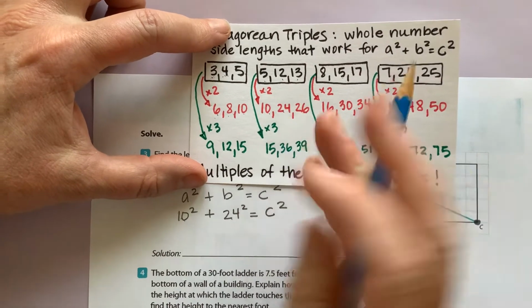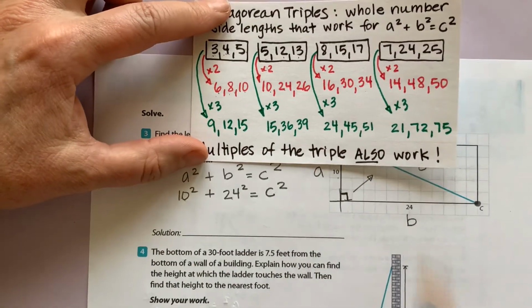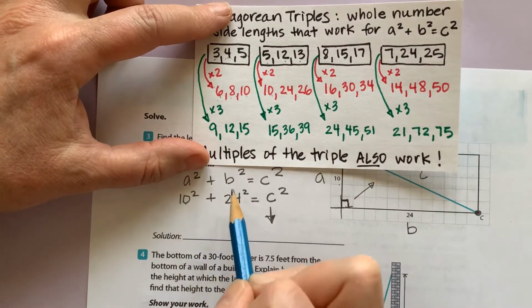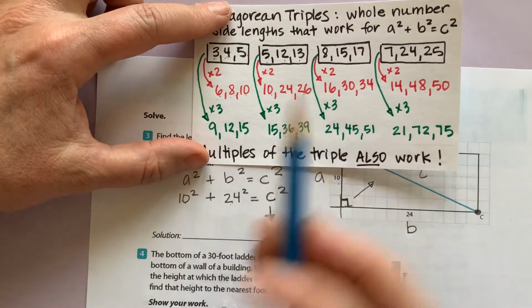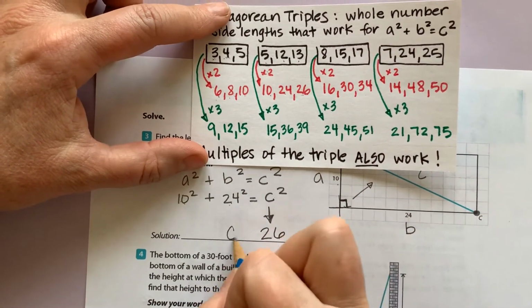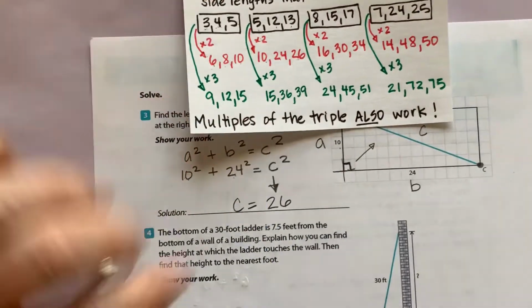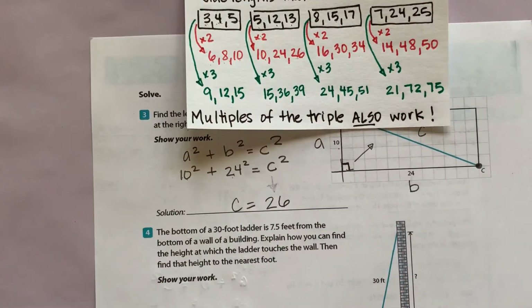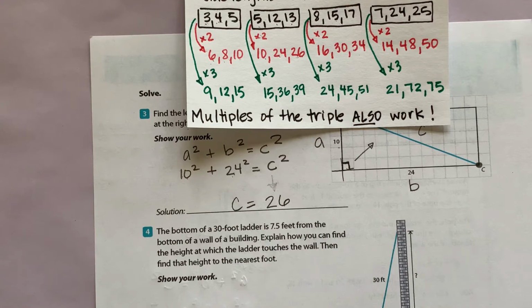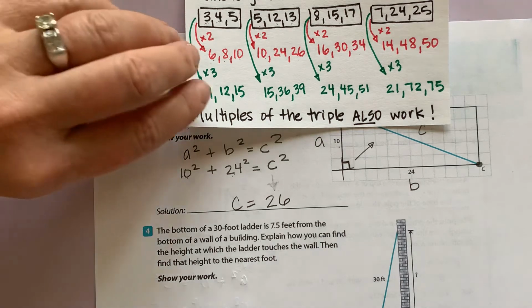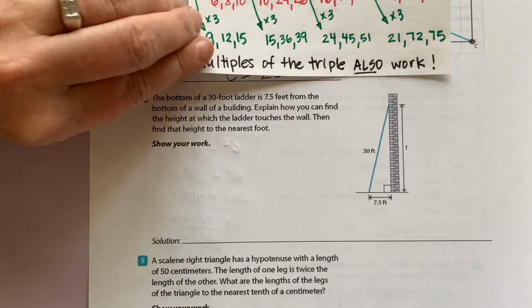So this is really cool. I don't have to do all of that math work. I automatically know that because this is 10 and B is 24, my C is automatically 26, right? C equals 26. So that is how we can actually use Pythagorean triples to make our work a little bit simpler. I always joke that mathematicians like to be lazy. We find patterns and we use those patterns to make our work easier. Okay, let's go ahead and look at number 4.